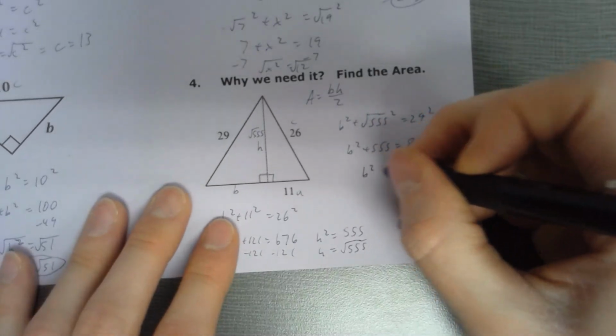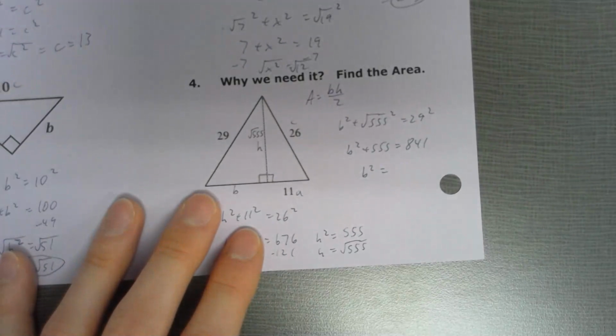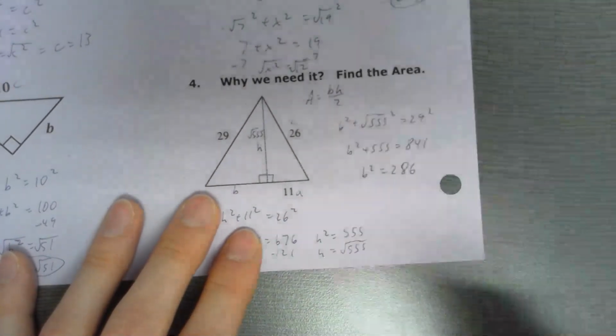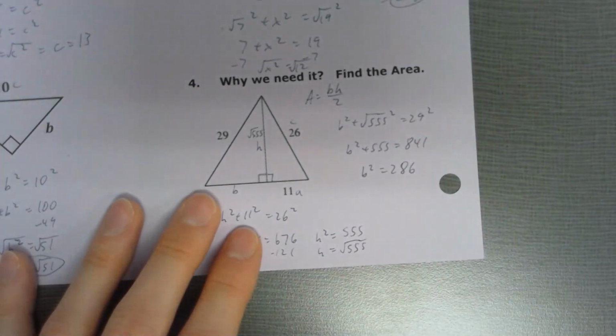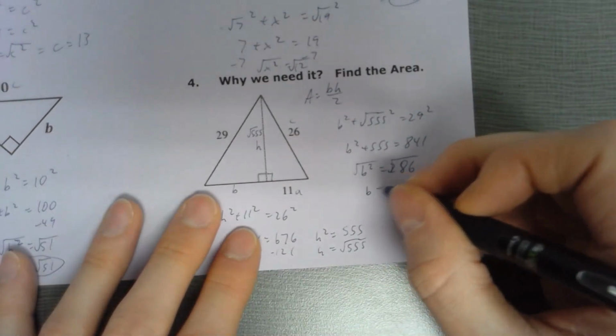So we'll subtract. 841 minus 555 is 286. And let's see, I don't think that is divisible by anything. Yeah, we'll just leave it like that. Okay, square root of 286.